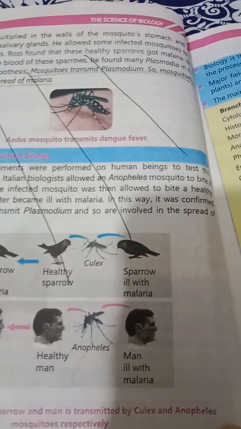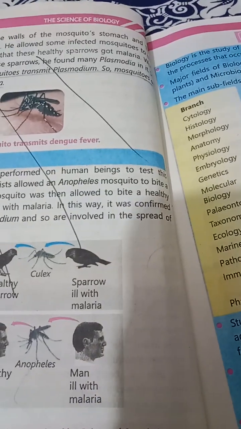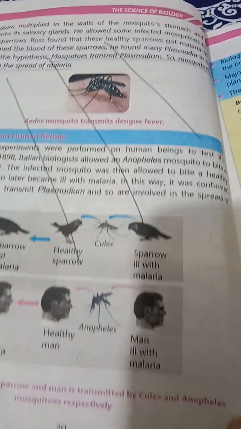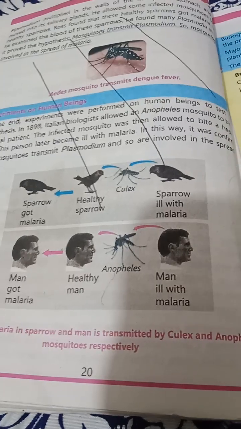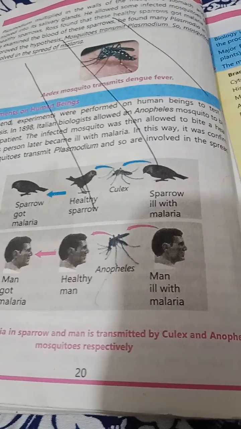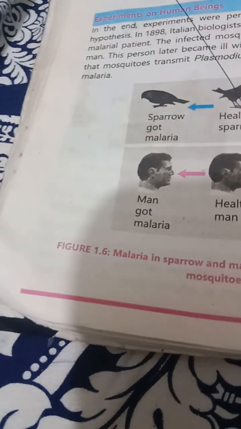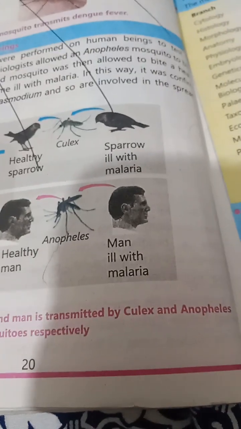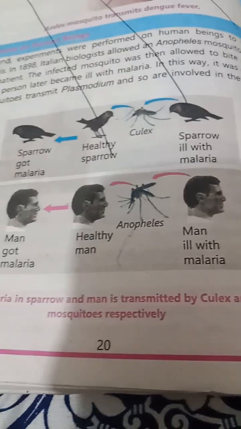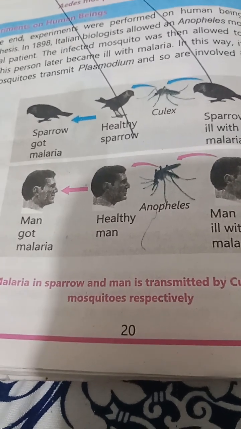Sparrow got malaria; healthy sparrows, Culex, sparrow ill with malaria; man got malaria; healthy man, Anopheles, man ill with malaria. Figure: malaria in sparrow and man is transmitted by Culex and Anopheles mosquitoes respectively.